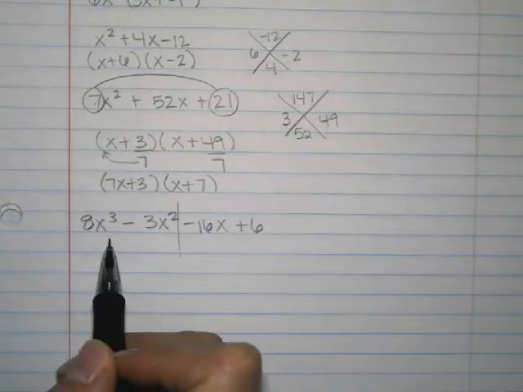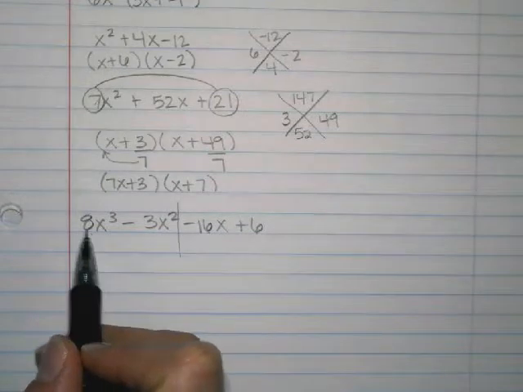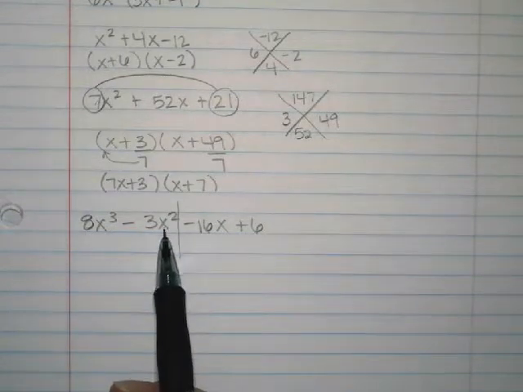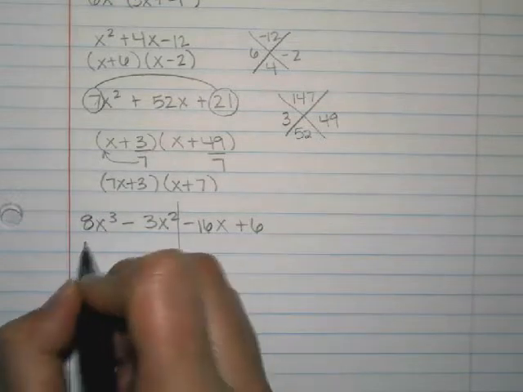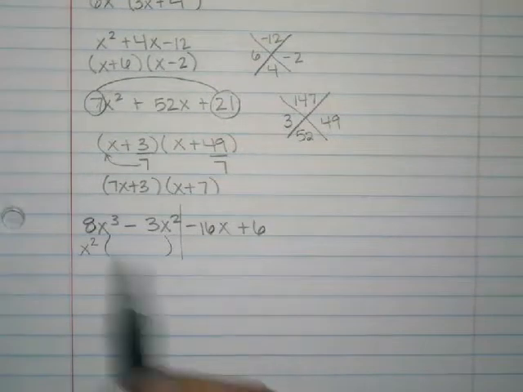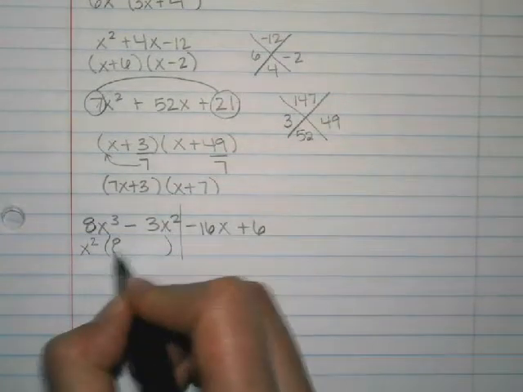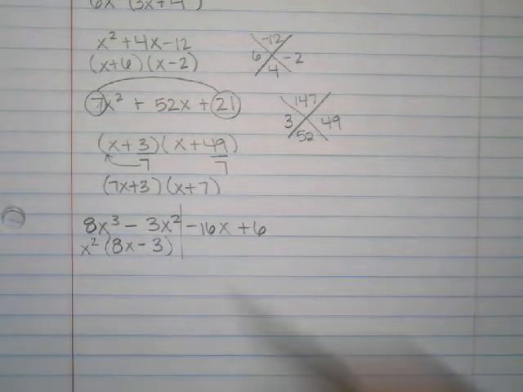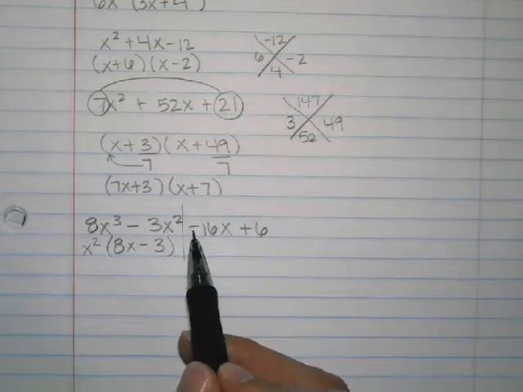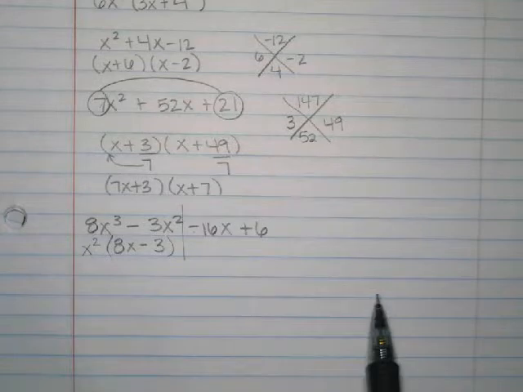And so here I would look for the GCF between these two terms. So if I look at this one, I can see that I have an x squared in common, and then I would write what's left over. So there's an 8x minus 3 on this one. And then over here, anytime you have a negative in the front, you always take out a negative as the GCF.